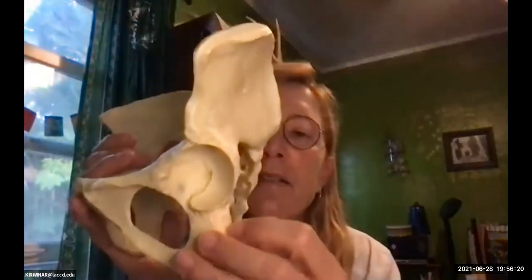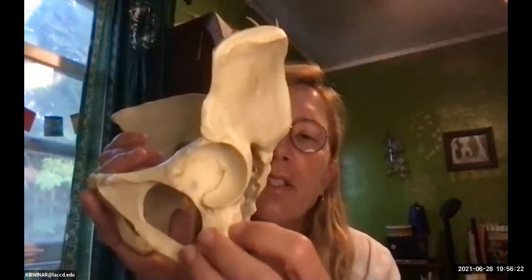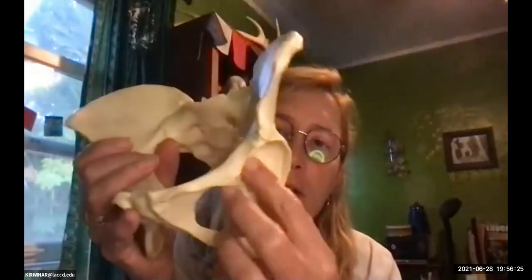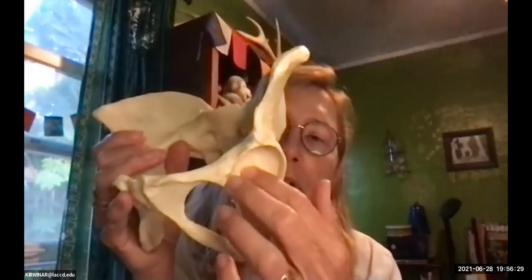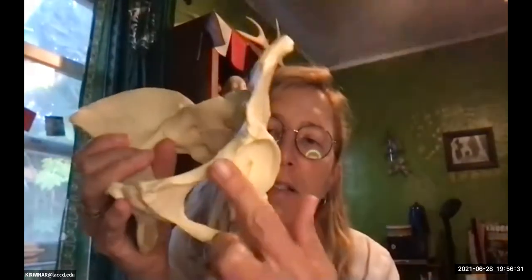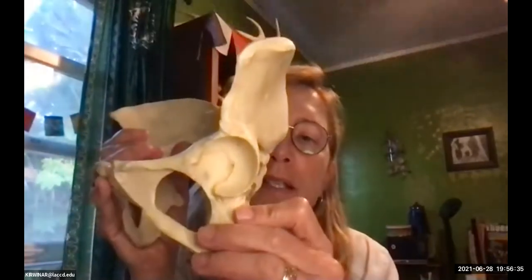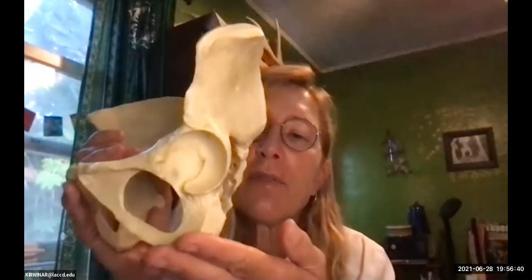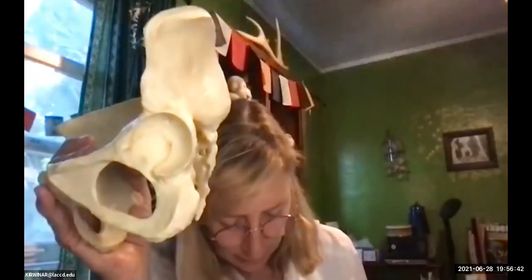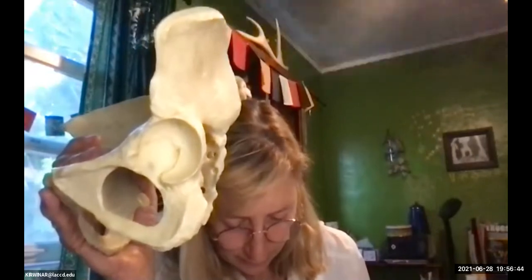So if ischial sounds like the ischium, you're right. The ischial tuberosity is the bottom or distal end of the ischium. This whole triangular area, in between the acetabulum where the femur goes into and the pubic symphysis, is the ischium. So the tuberosity is the distal and inferior side of the ischium, and those are your sit bones in common English. It's called the ischial tuberosity.